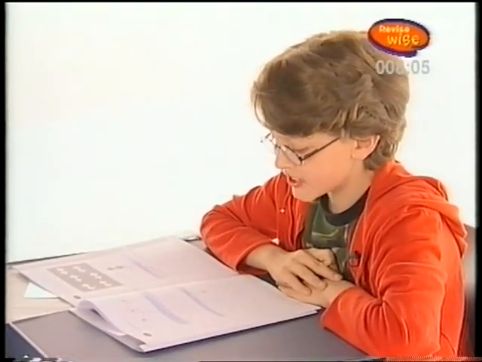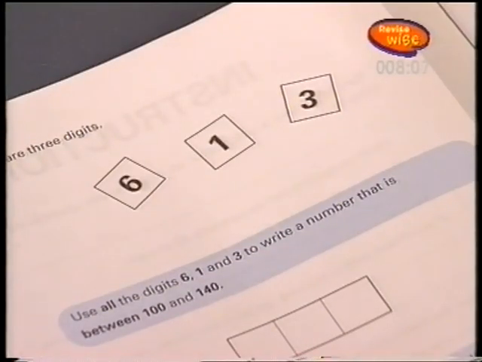Use all the digits 6, 1 and 3 to write a number that is between 100 and 140. Now that's a good question to start. It's about the number system. But before we have a go at it, let's remind ourselves what we know about number and place value. Over to our maths team.